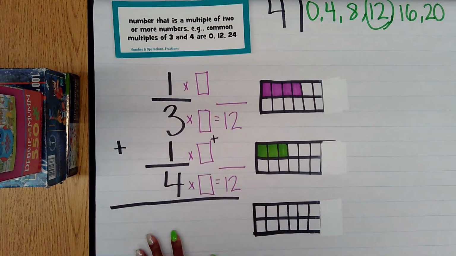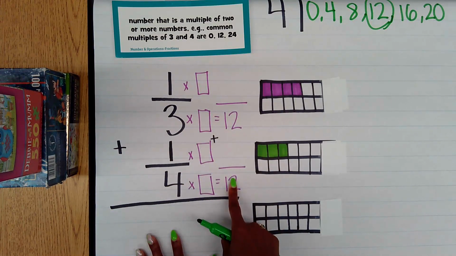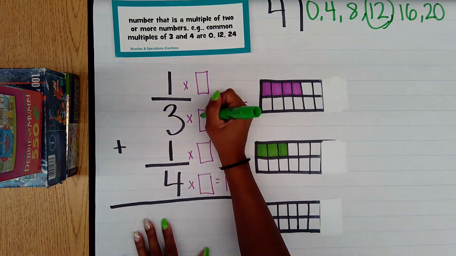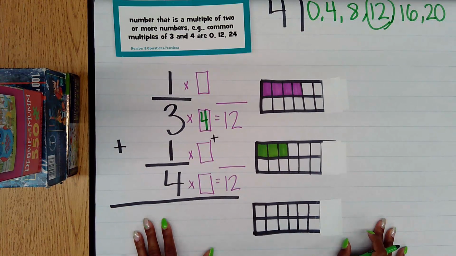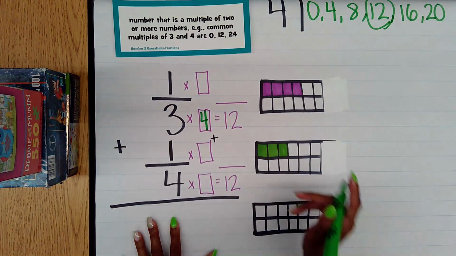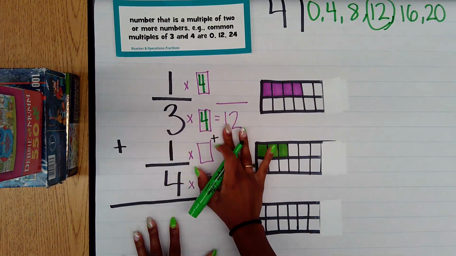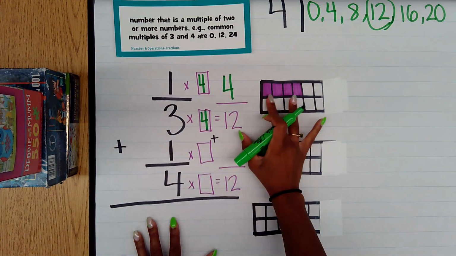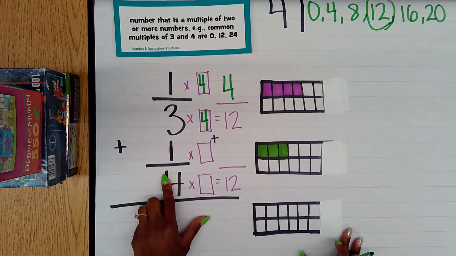So I'm going to take my 1/3, and I know my common denominator is going to be 12. So I had to take 3 times what gives me 12? Well, I know 3 times 4 gives me 12. Whatever we do to the bottom or whatever we do to the denominator, we have to do to the numerator. So I'm going to fill in this blank with a 4. Since 3 times 4 is 12, 1 times 4 gives me 4. So now I have 4 twelfths.